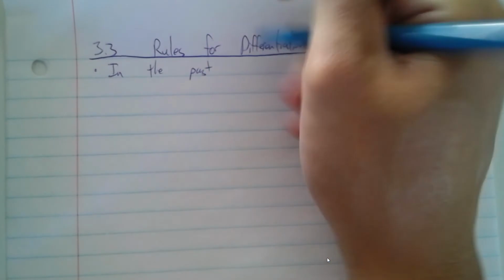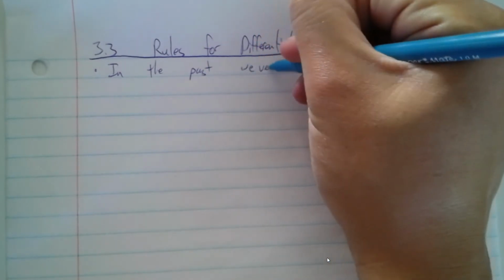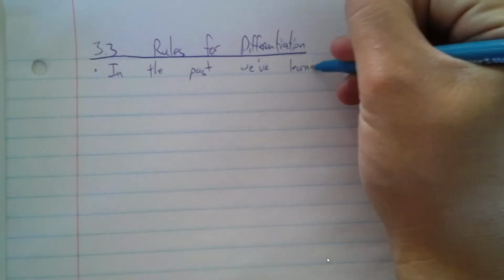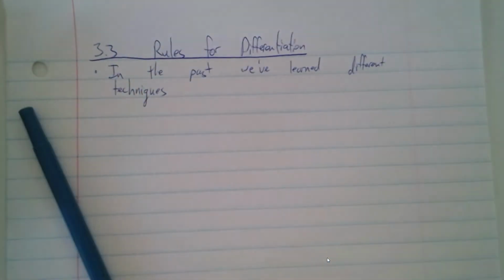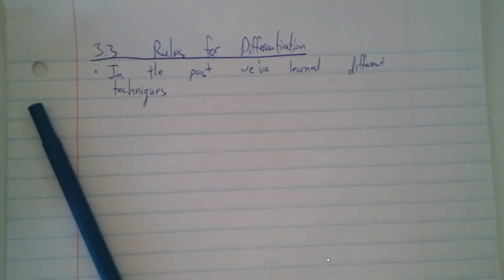And then we're going to remind ourselves that in the past, we've learned different techniques to find... Oh dear, okay. Let's see if I can fix that. Give me 1 second.